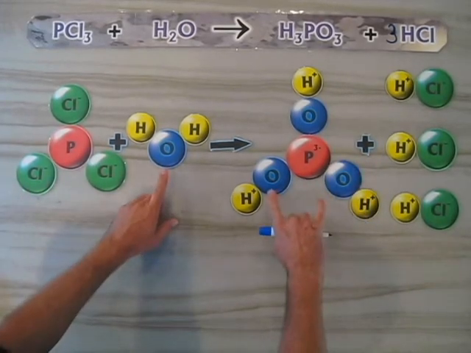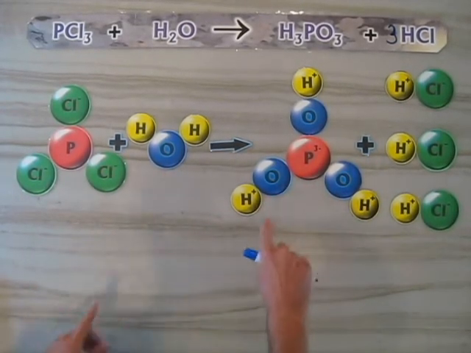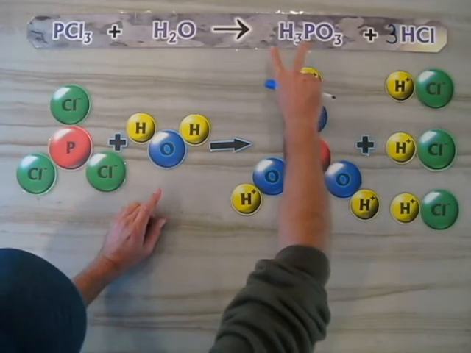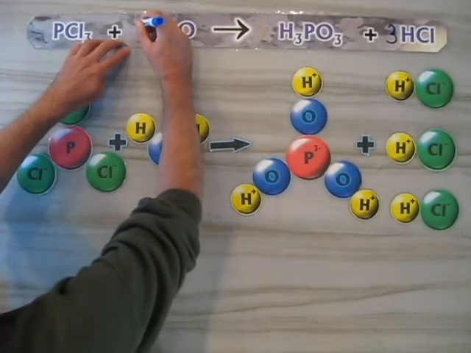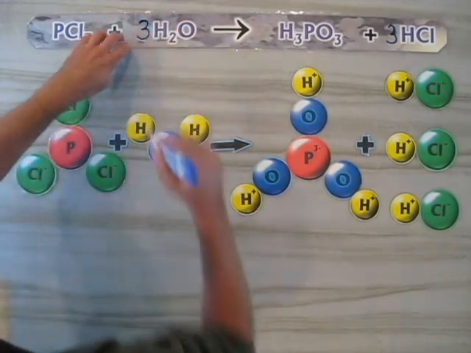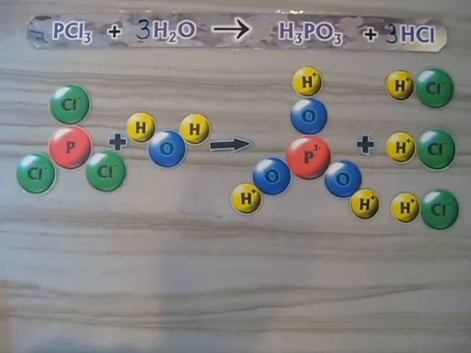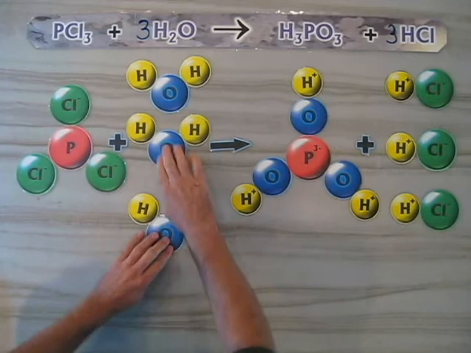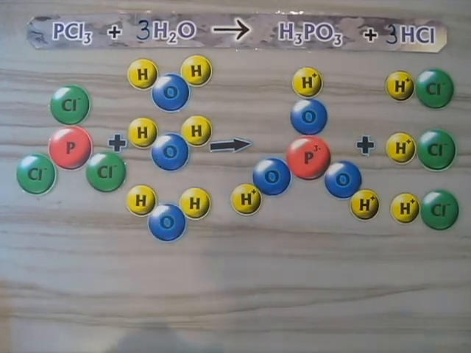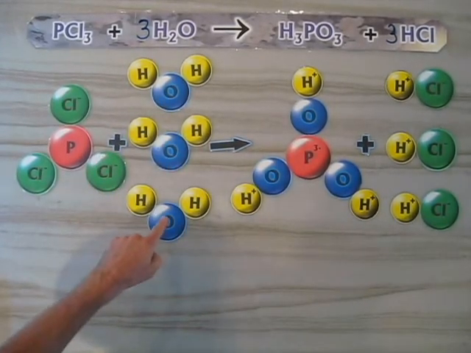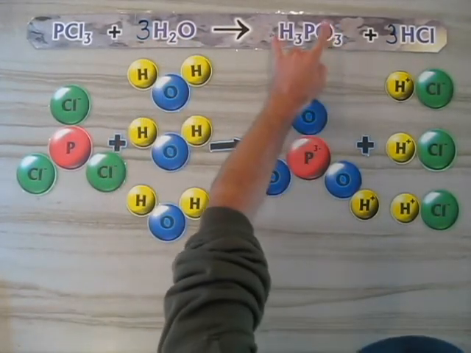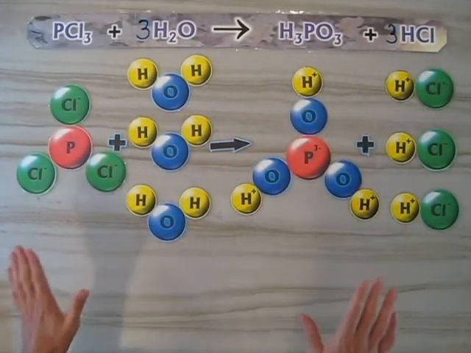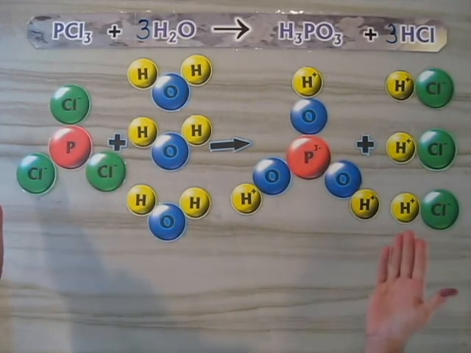Oh yeah, oxygen. Since we want to deal with hydrogen last, let's do oxygen. Well, there's 3 oxygen here, 1, 2, 3, only 1 here. If I multiply the water by a coefficient of 3, that means 3 separate water molecules. Now I've got 3 oxygen atoms here, 3 times 1, and 3 oxygen atoms here, 1 times 3. Okay, good. Last thing is deal with the hydrogen.